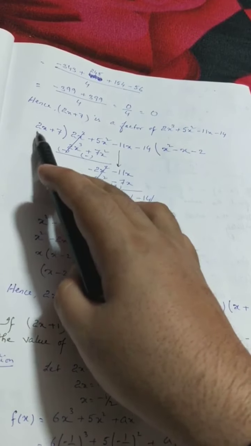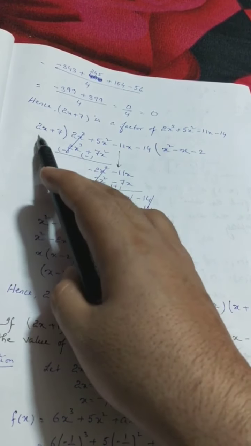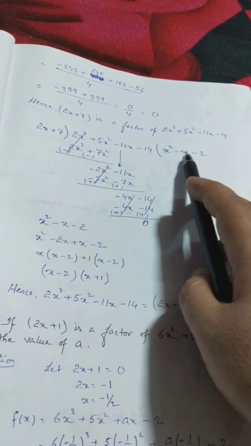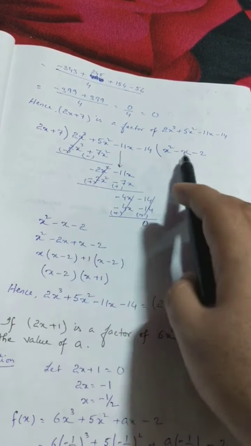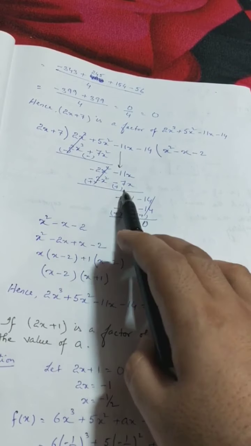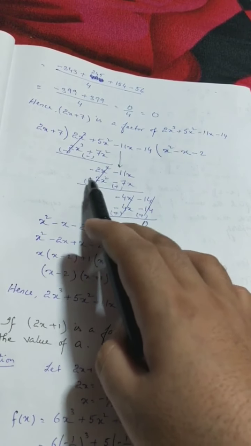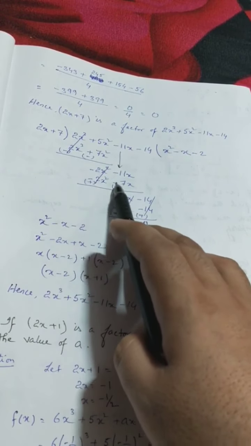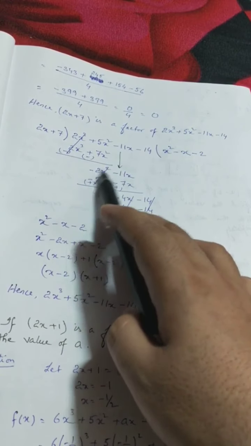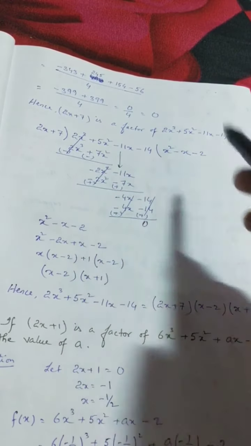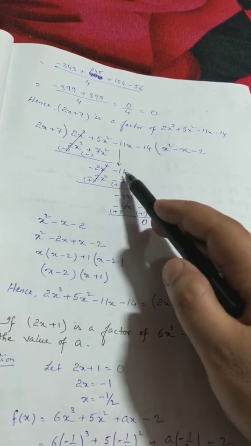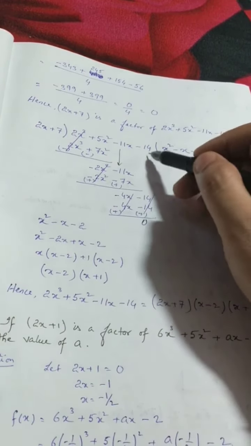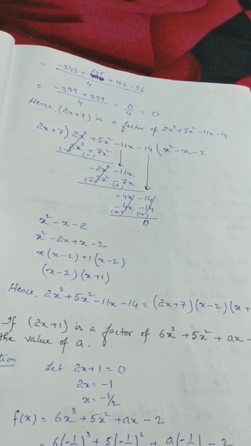Next we divide this minus 2x square by 2x. So 2x into minus x will give minus 2x square. Next plus into minus is minus, 7 into x is 7x. Change the sign: minus becomes plus, and plus becomes minus. So minus 2x square plus 2x square will get cancelled. This minus 11x plus 7x, so here we'll get minus 4x.